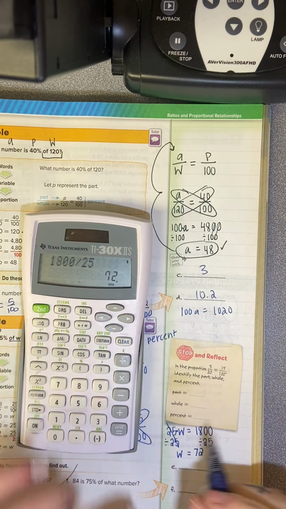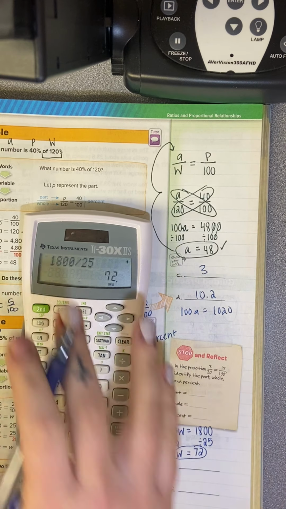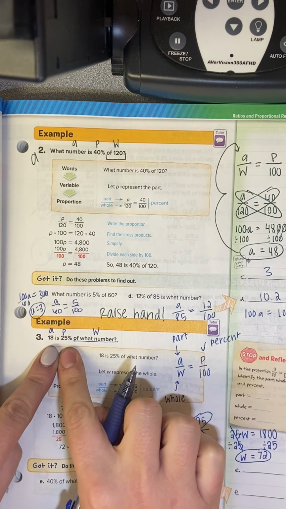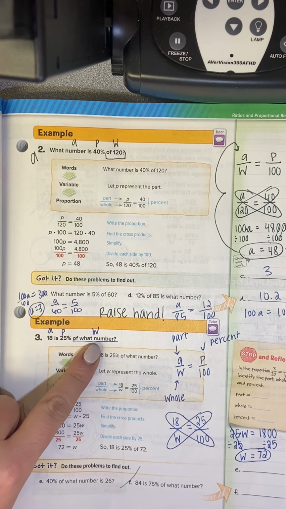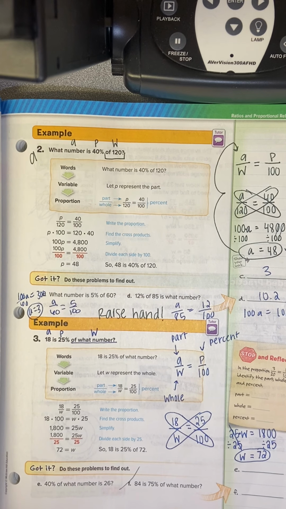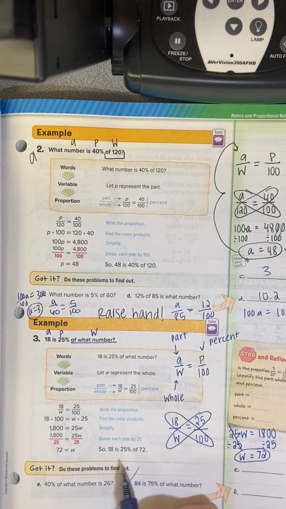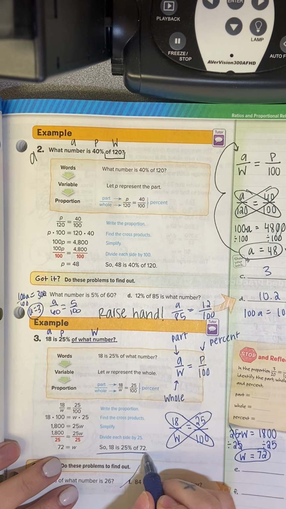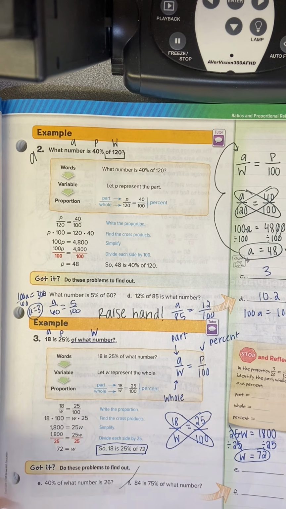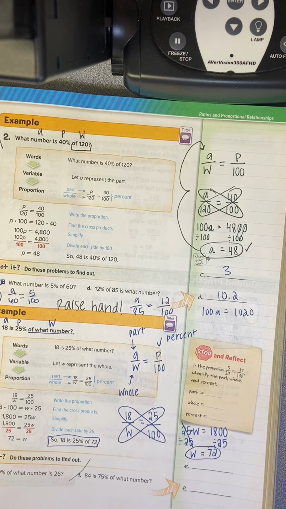So W equals 72. What does that mean? Well, it means 18 is 25% of 72.